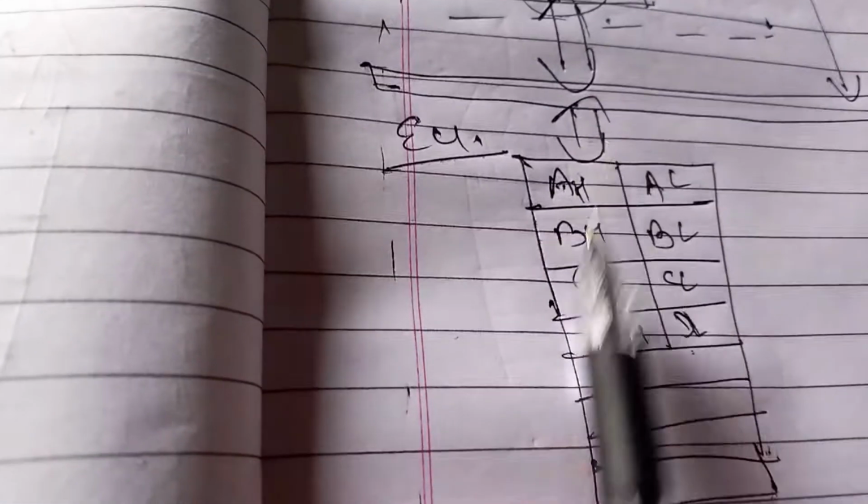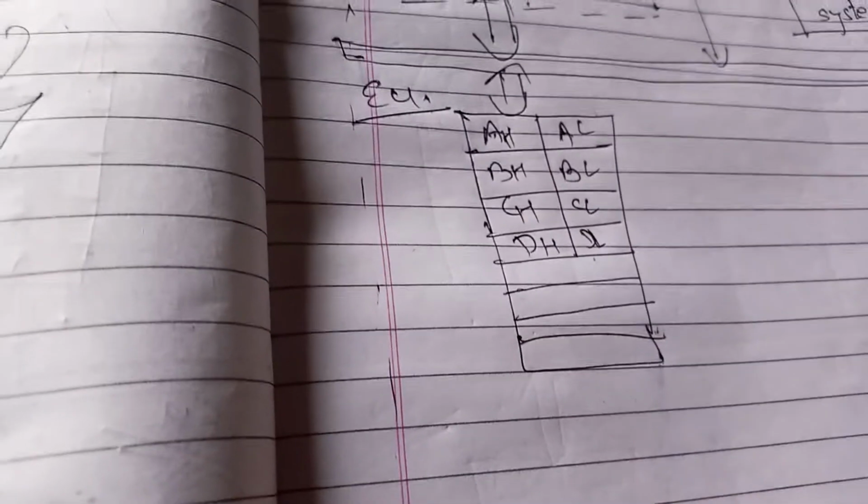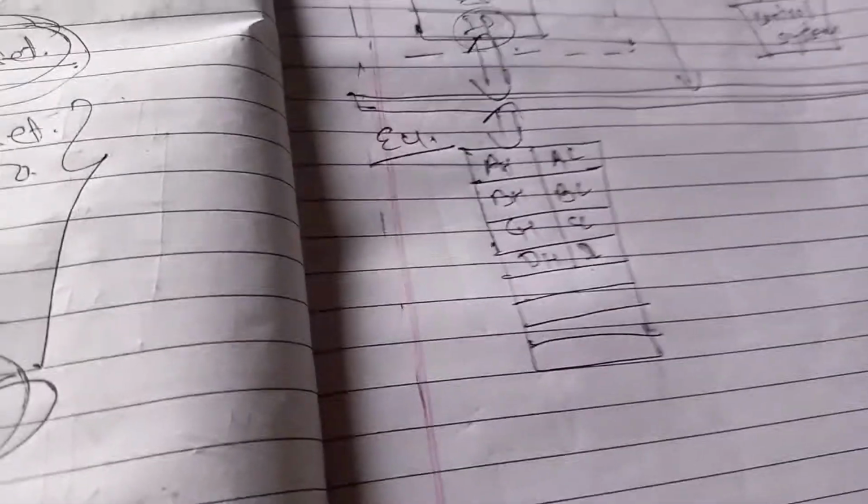H means higher byte and L means lower byte. And these A B C D are the general purpose registers. What is a general purpose register? Those registers which can be used by a programmer. Each half contains 8 bits, and in total it will be 16 bits.